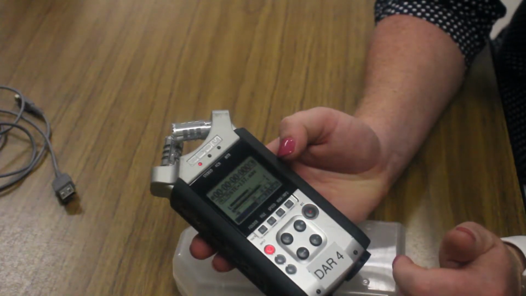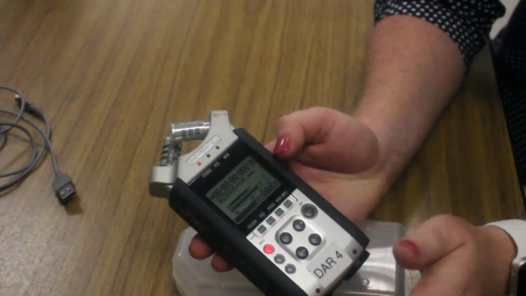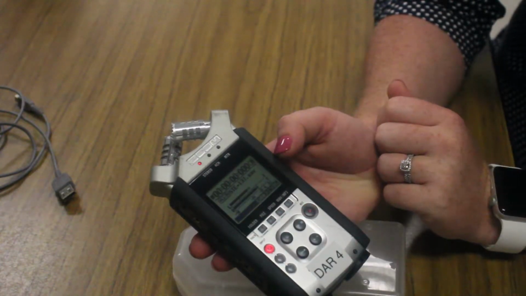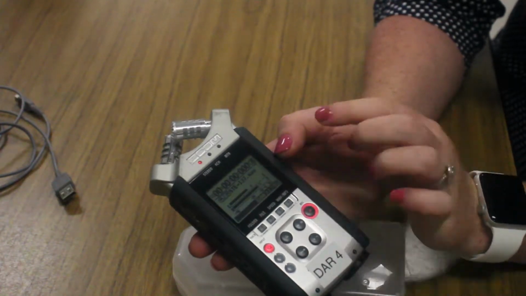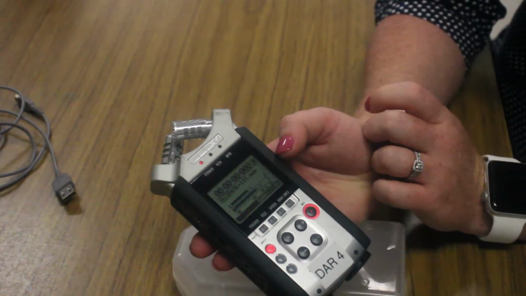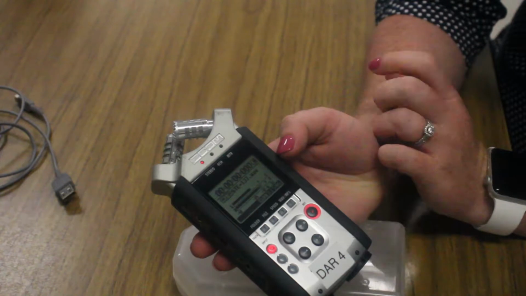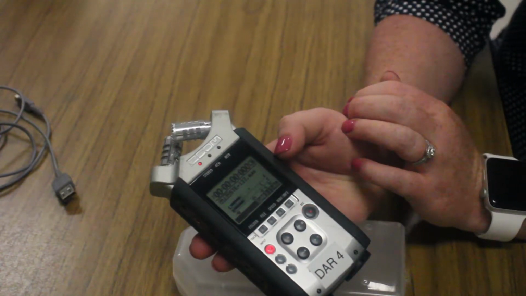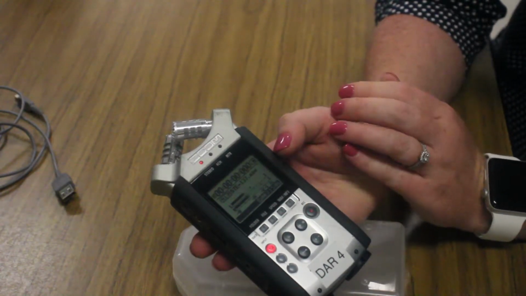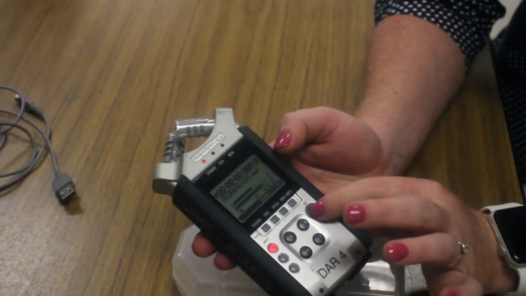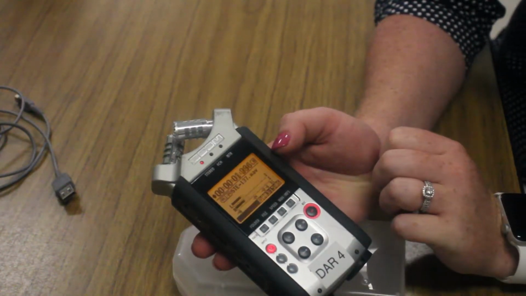You want to make sure your levels sound good as you're listening in your headphones and you're watching on the screen. You want your levels to hit between -12 and -24. If your levels are hitting here, then you should be good to go. Once you're ready to record, the next step is to press the record button again.